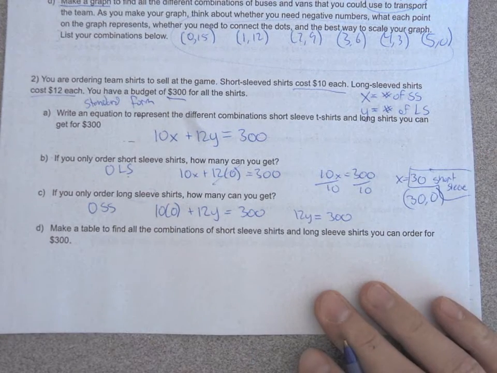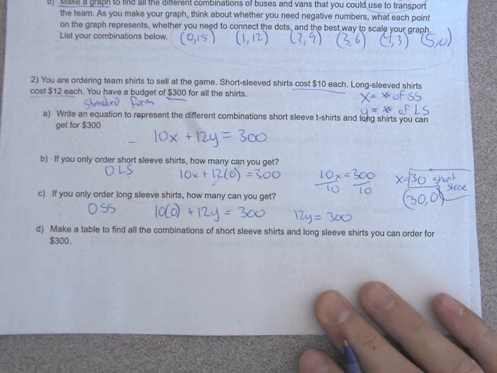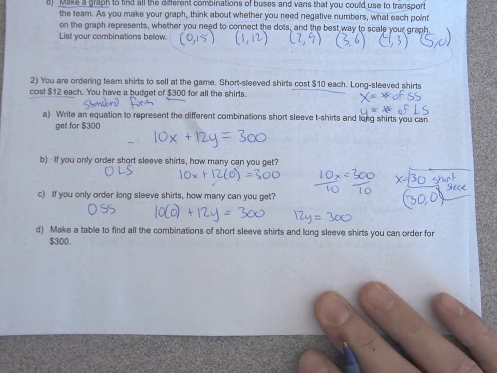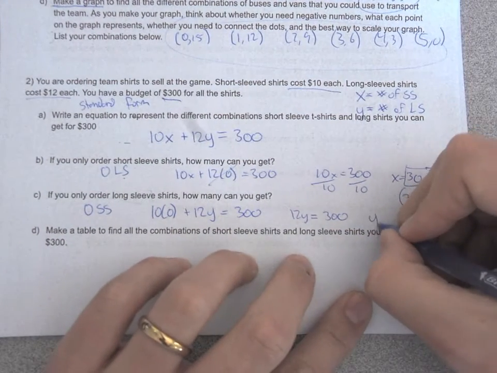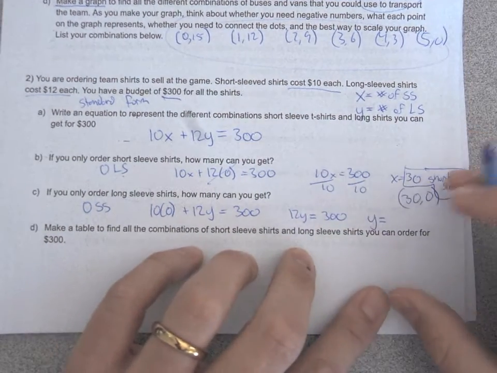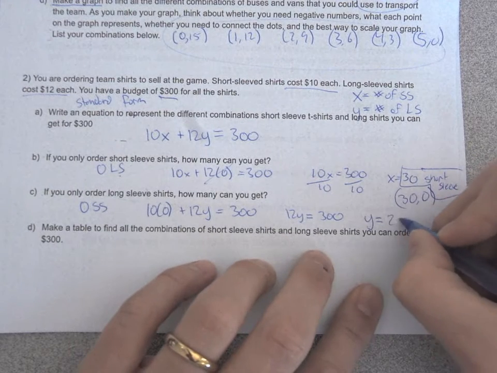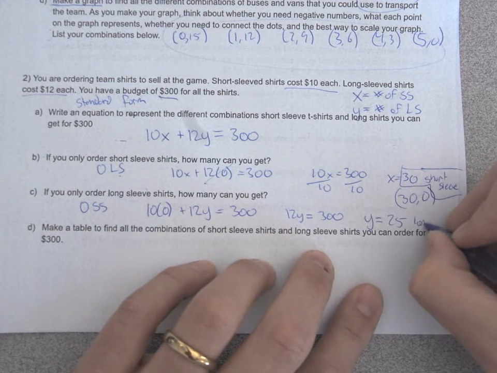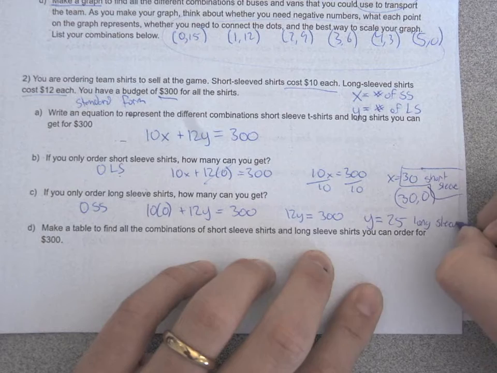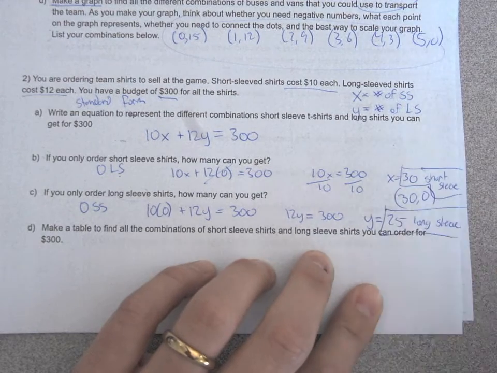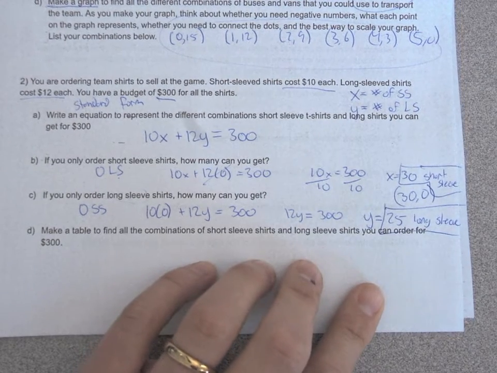And then when I do 300 divided by 12, I should get the amount of long sleeve shirts I can get. So 300 divided by 12, just doing that on my calculator here. Okay, so that's Y is equal to 25. So 25 long sleeve shirts, assuming I don't get any short sleeve.